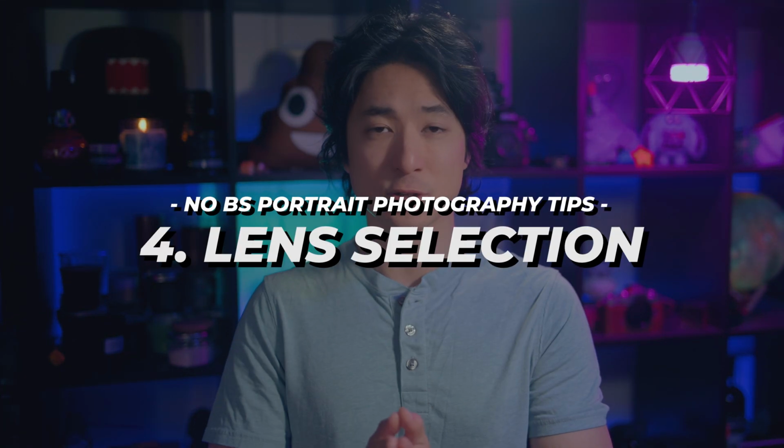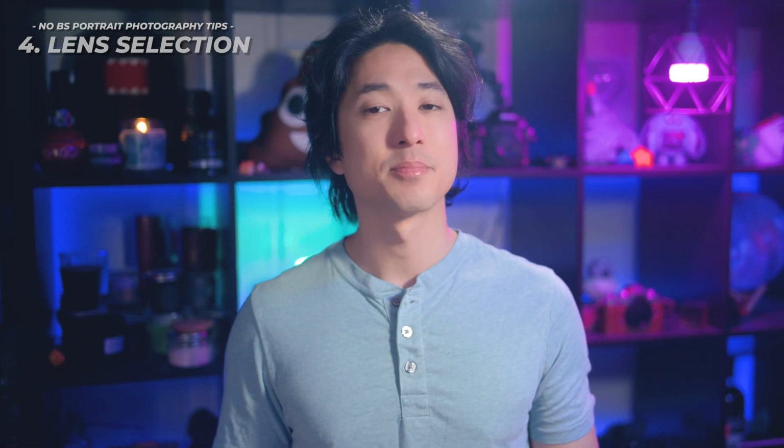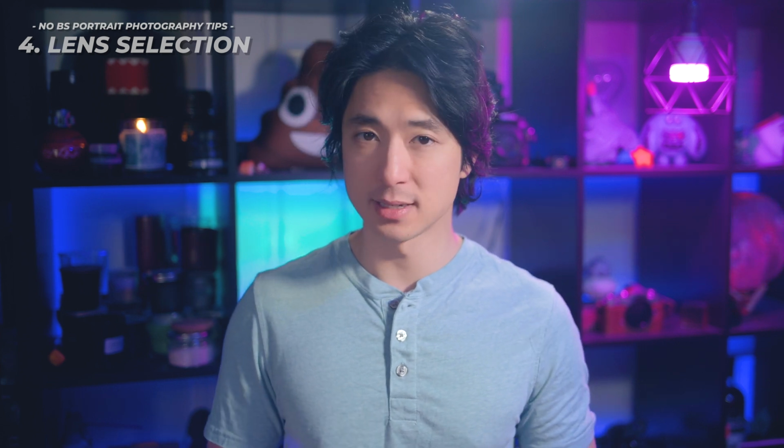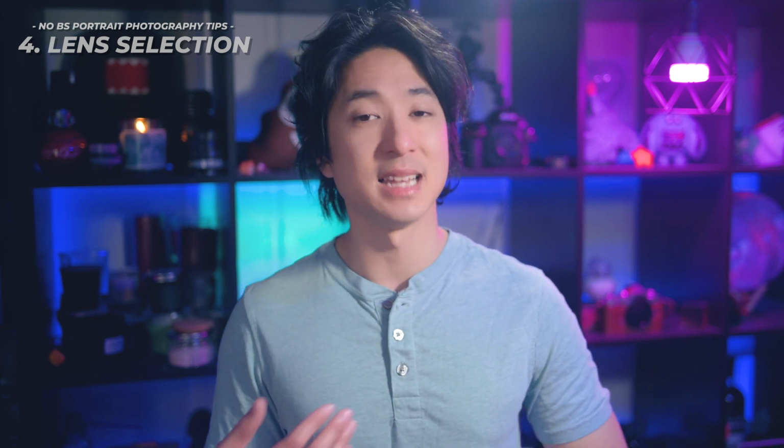Number 4, we're going to talk about lens selection. Of course, we can't do photography without a lens. And usually, you will want to use a prime lens for doing portraits. That's because they're usually, not always, sharper, but it really varies by camera brand and the lens specifically. So maybe do some research before you decide which lens to get.